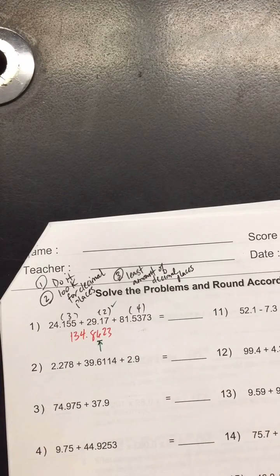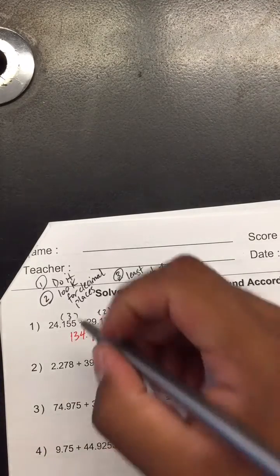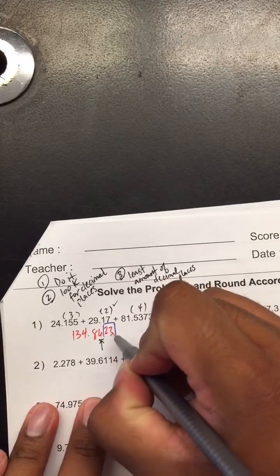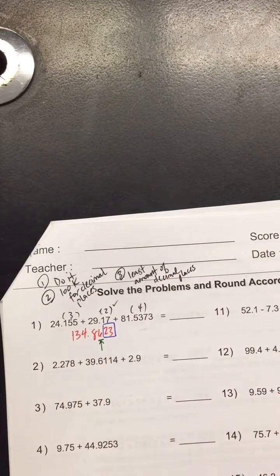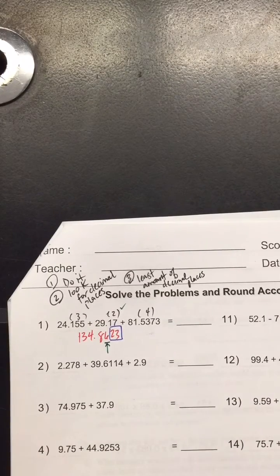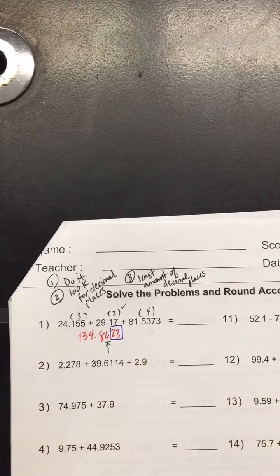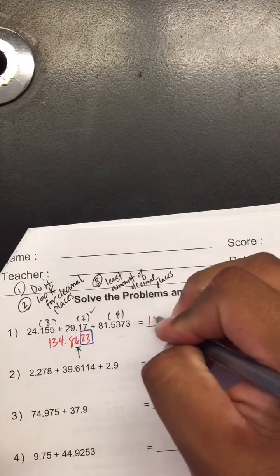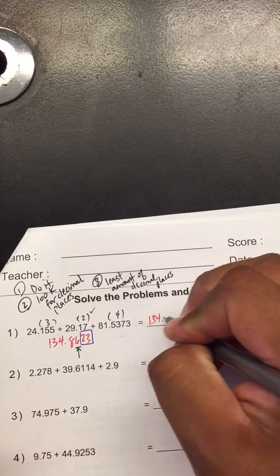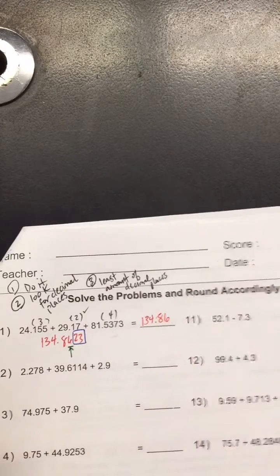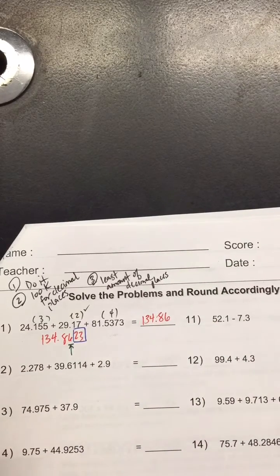The next thing you're going to do is look over and see what you got right here. If you notice, the number that I just boxed in is a 23. Well, that 23, ladies and gentlemen, is not greater than 50, so our 6 is going to remain the same when we round. So our answer is actually going to be 134.86.